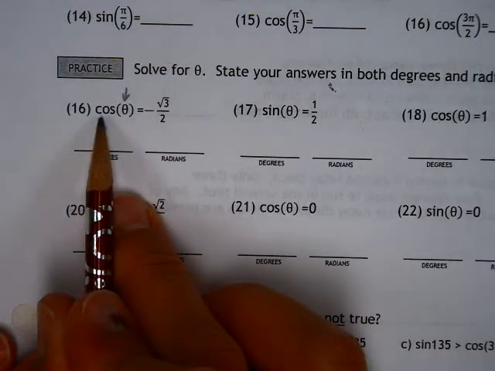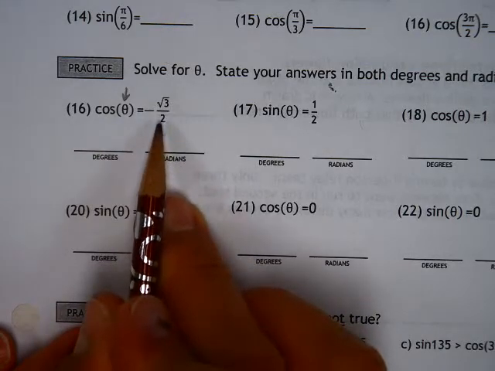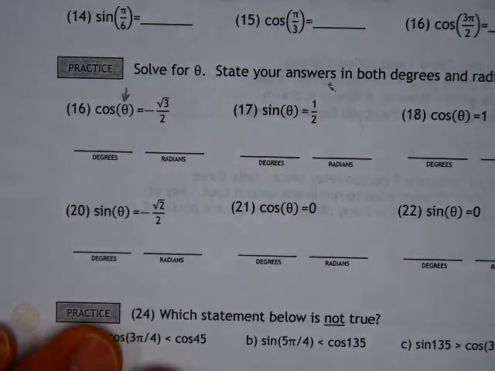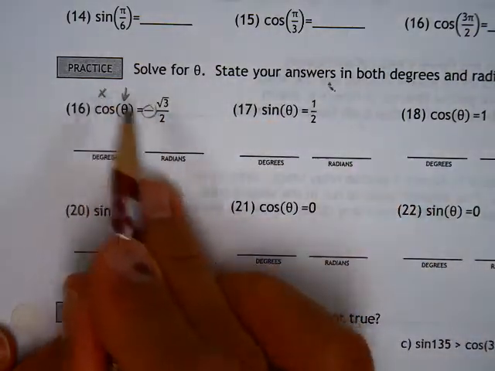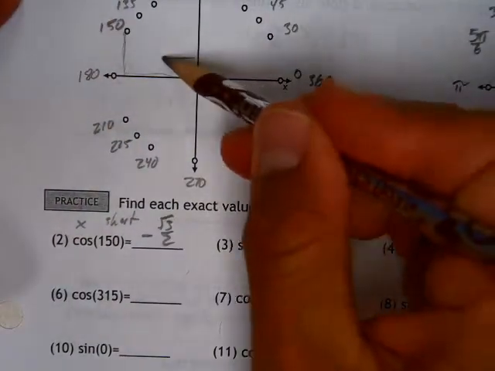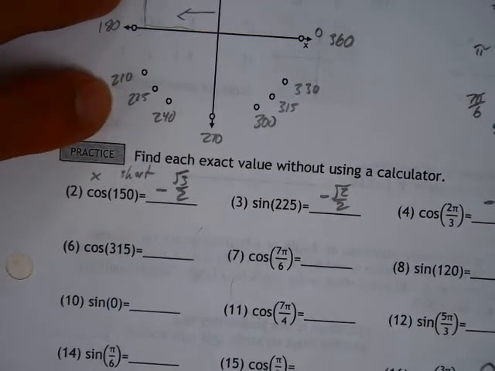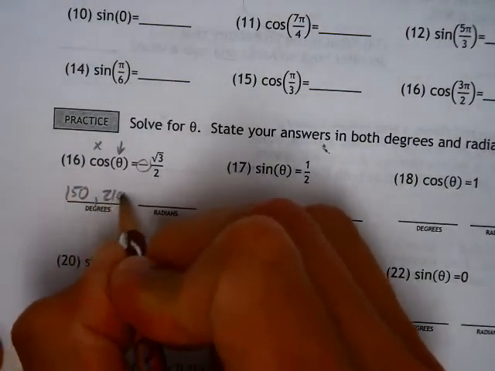But if you're talking about cosine, you're looking at an x value. And if an x value is root 3 over 2, that means you're going a greater distance back and forth, which means it's going to be a short triangle. The fact that it's negative, and x is only negative in the second and third quadrant because you're heading that way. Okay? So if you're talking the second and third quadrant, the short triangles in the second and third quadrant, that's the 150 degrees and the 210 degrees.